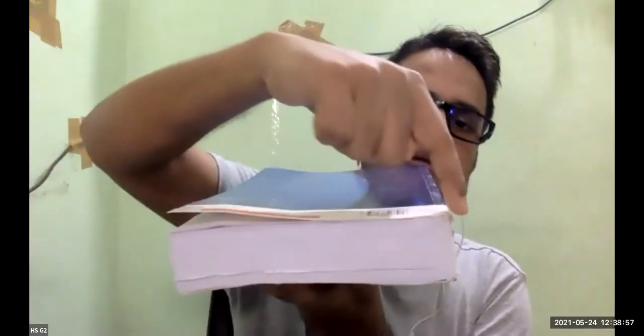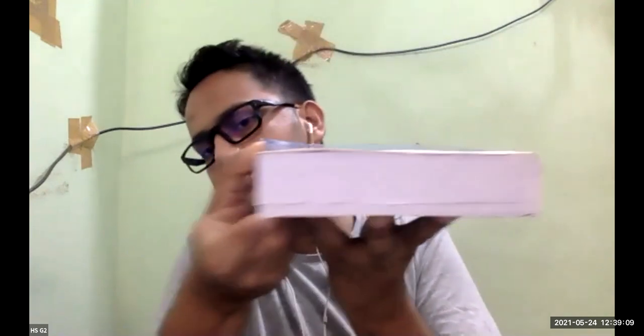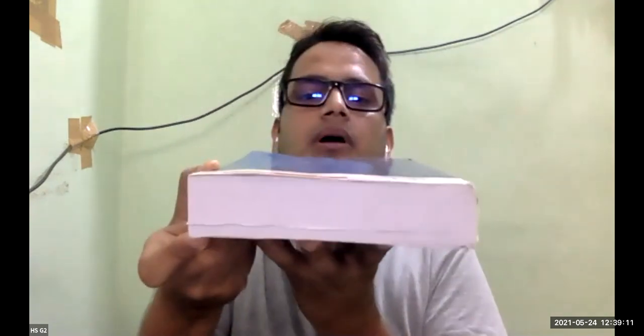This corner point and this corner point, I'm tilting to show you that these corner points are overlapping if you are looking at this book from this view. Am I correct or not? Yes, sir.